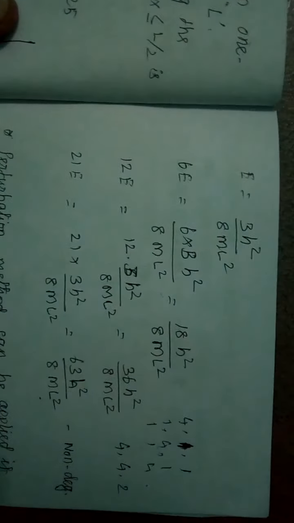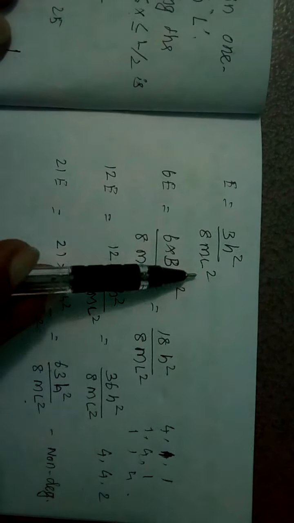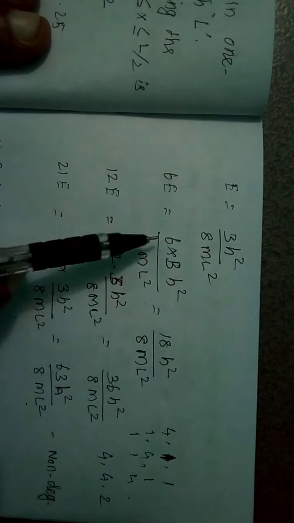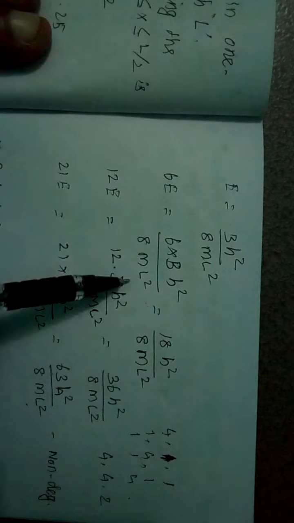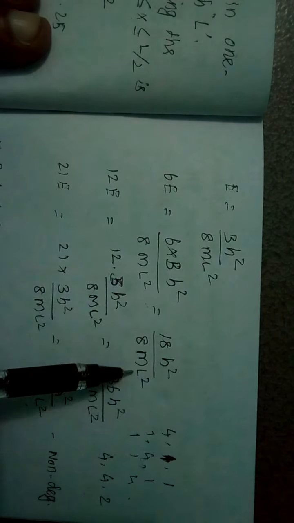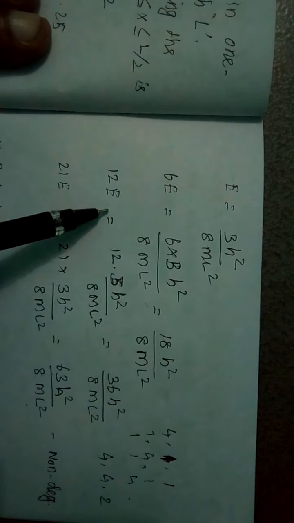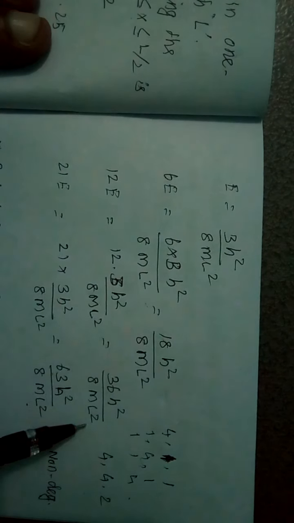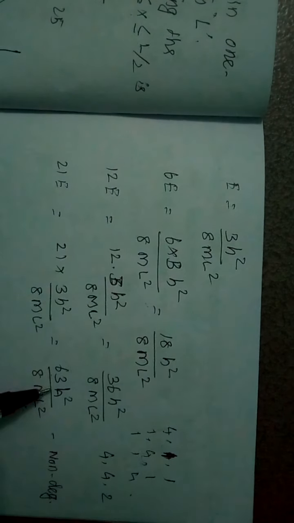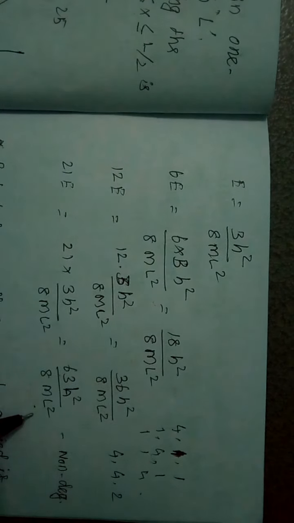When you calculate the energy for 6E, 12E and 21E, the values will become: E is 3h²/8mL², and the value for 6E is 6 into 3h²/8mL², which becomes 18h²/8mL². Like that, for 12E the value becomes 36h²/8mL², and for 21E the value becomes 63h²/8mL².